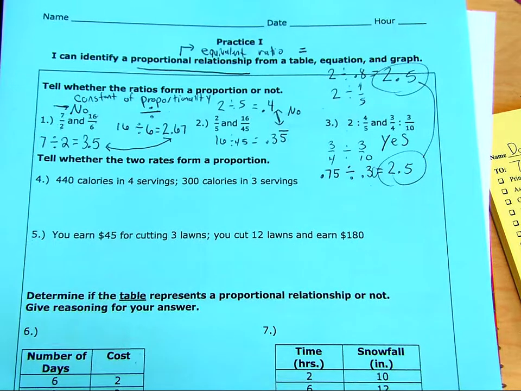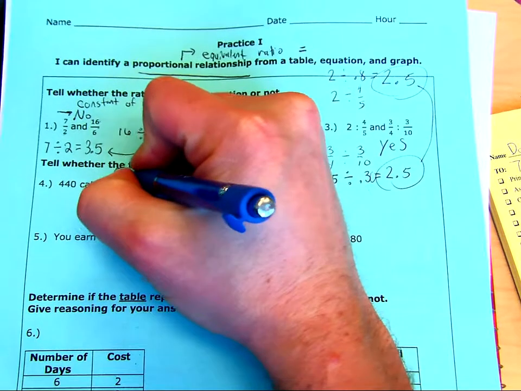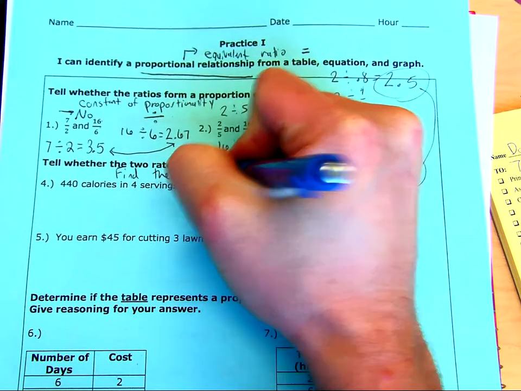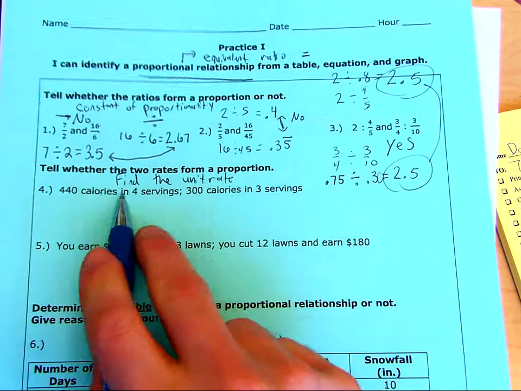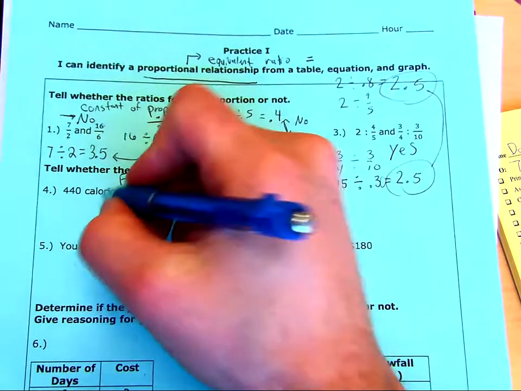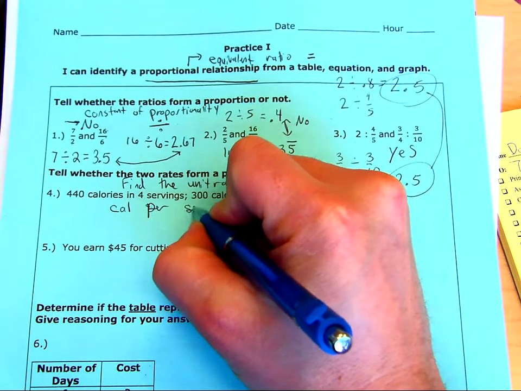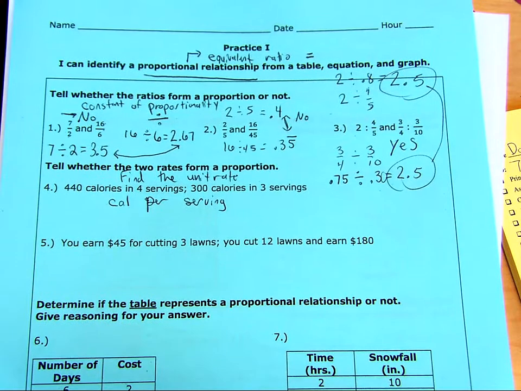The other kind is similar to what we've done in the past. You're going to find the unit rate. Hey, knock it off. You're going to find the unit rate. So I'd want to know the calories per serving for both of them. We did this like with the better buy questions.